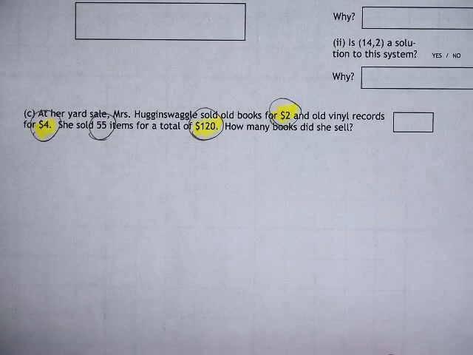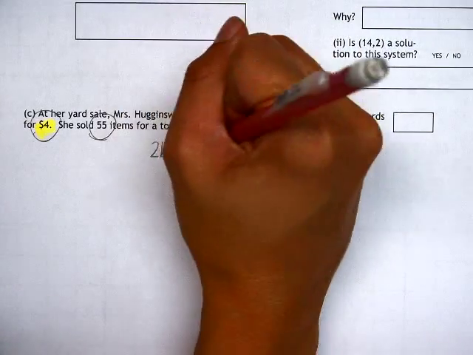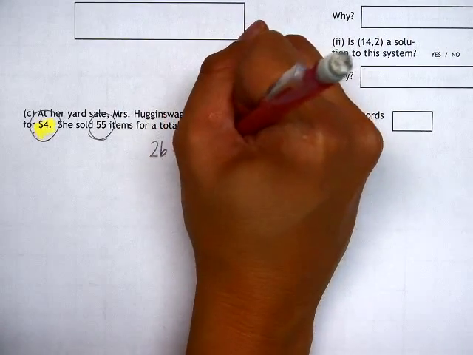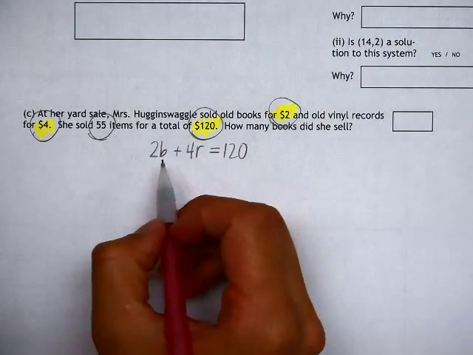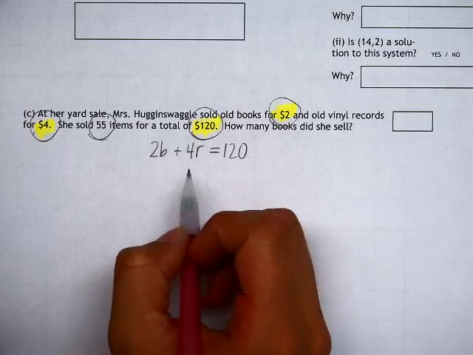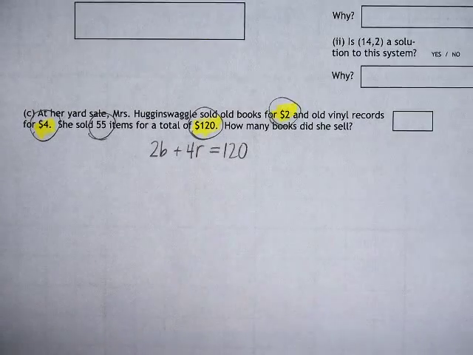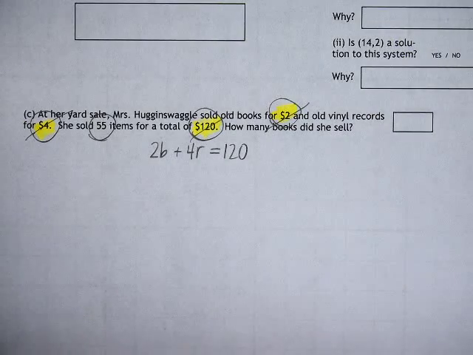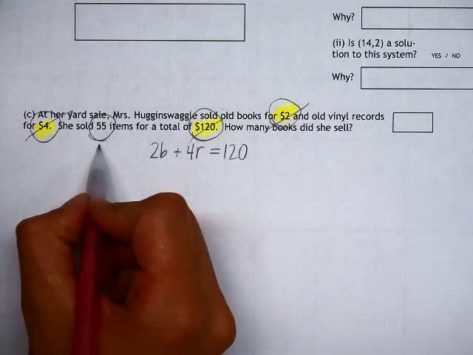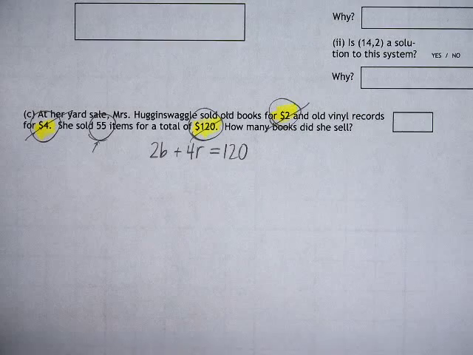So if we translate that into an equation, the general structure should be 2b plus 4r equals 120. The number of dollars for books plus the number of dollars for records equals the total number of dollars. By writing that equation, 2b plus 4r equals 120, we've used up 3 of the bits of information we were given, which means the only bit of information we have left is that 55.